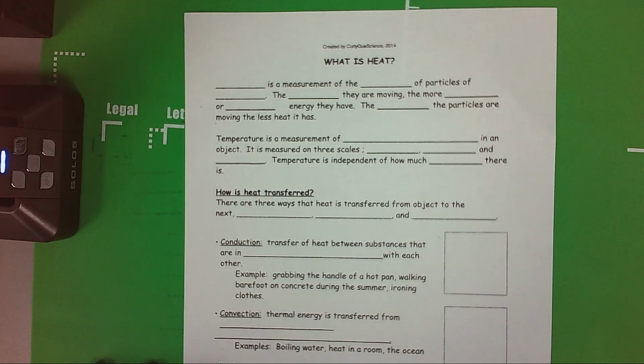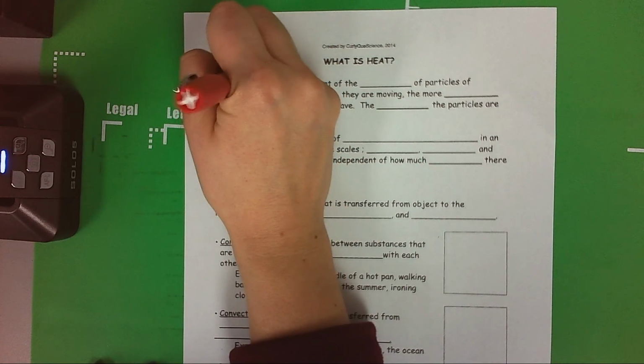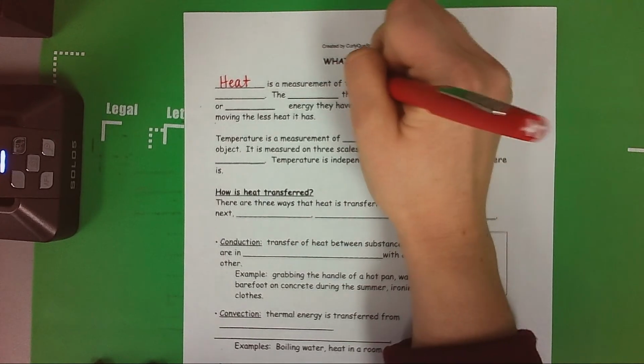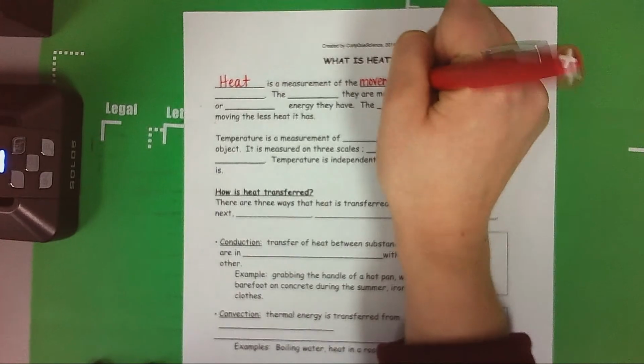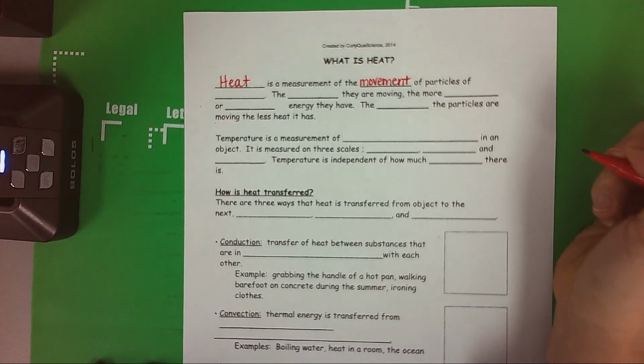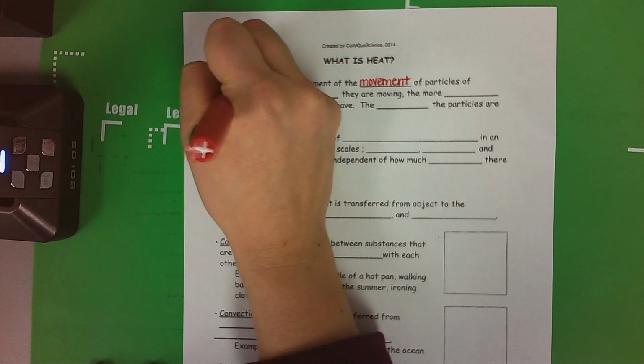So, what is heat? Heat is a measurement of the movement of particles of matter.